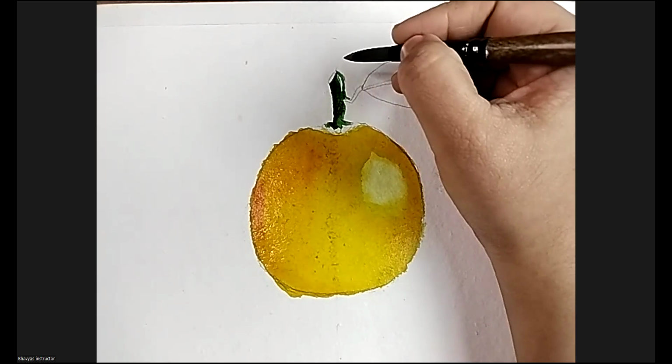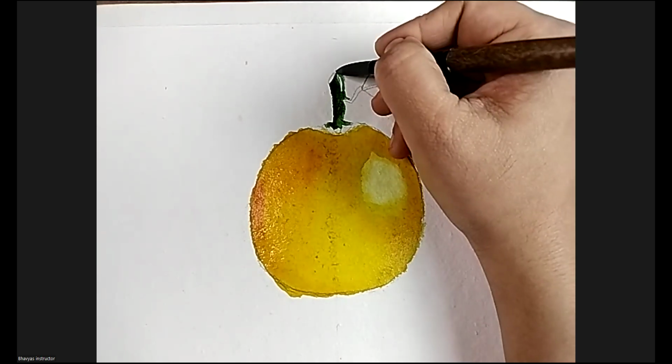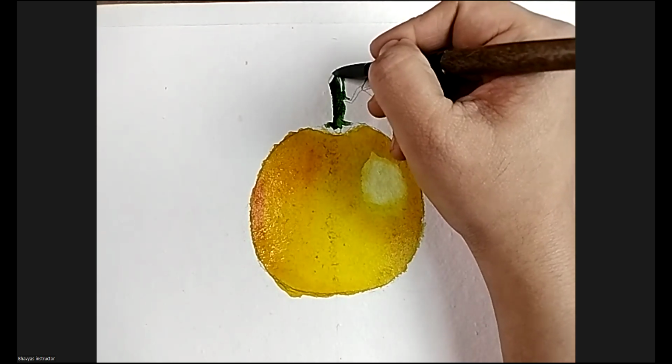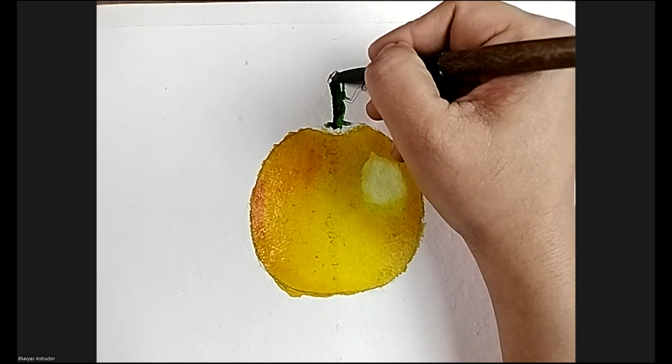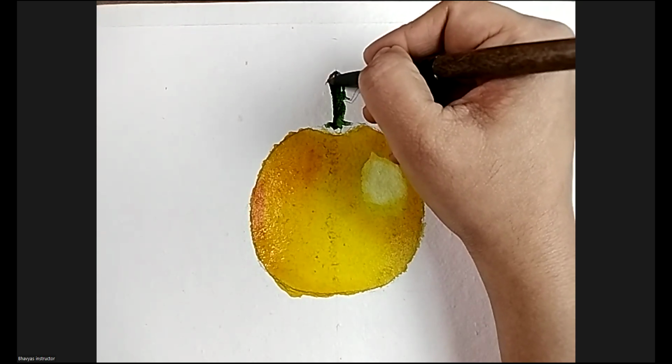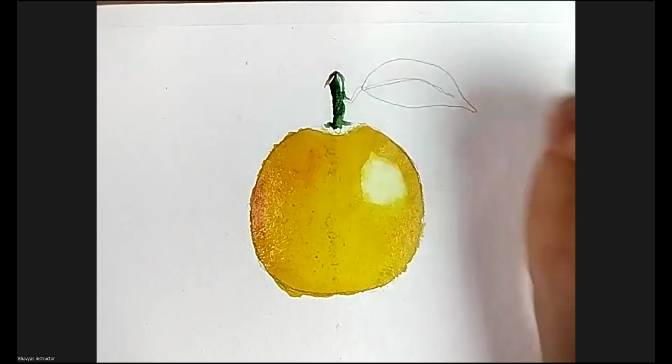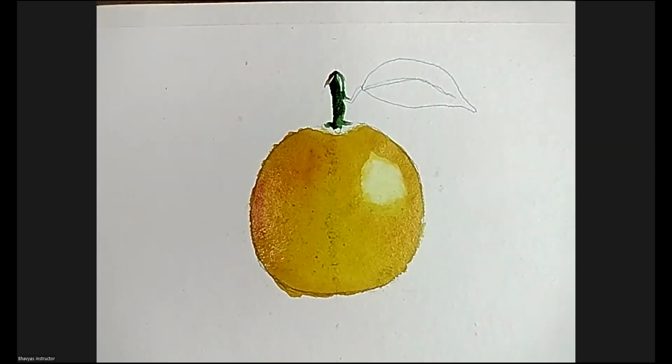Now I am taking burnt sienna, that is light brown, a very little bit of light brown, like this. Okay.